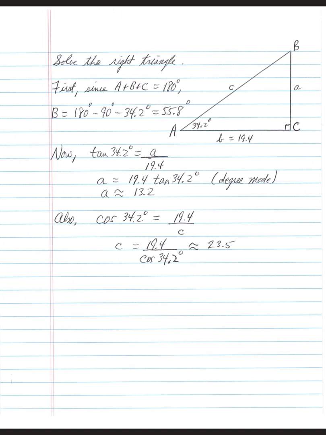Now, let's also note that angles will be given with capital letters at the vertices. Their opposing sides will be lowercase of the same letter. For example, angle B, opposite of it would be side B. In this diagram, you are given angle A, side B, and angle C, because of that little square, that's 90 degrees.